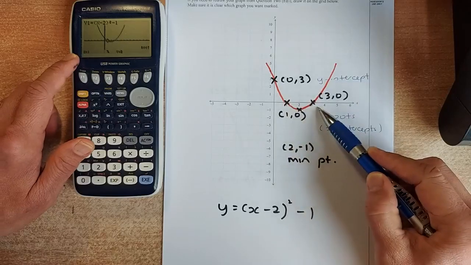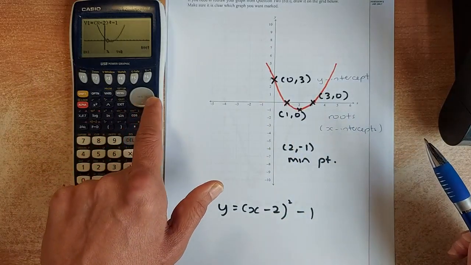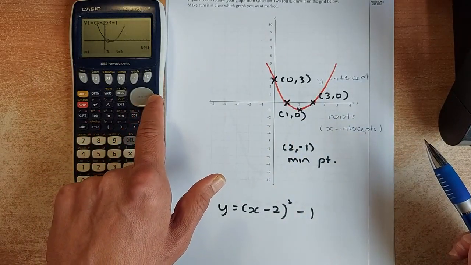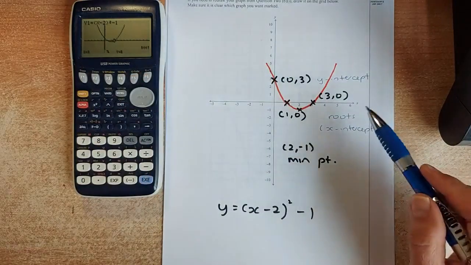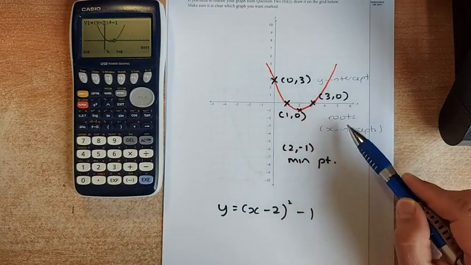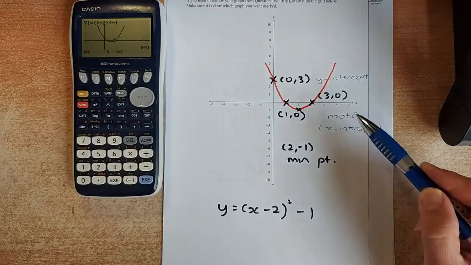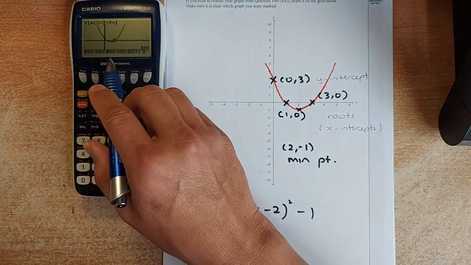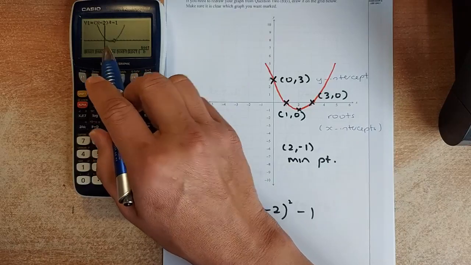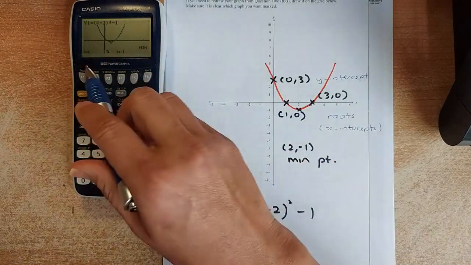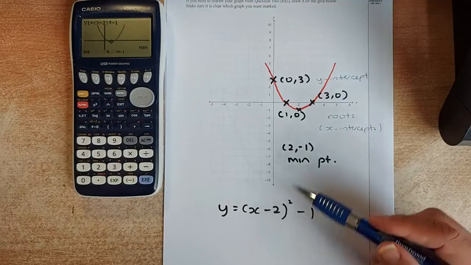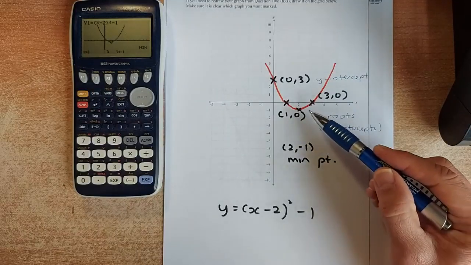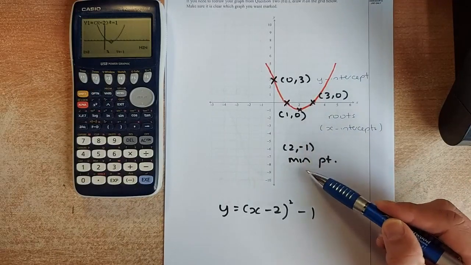To find the second point, you click on the button here, just press it again, and you will find it to be 3, 0. So those are the 2 roots or the x-intercepts. Then to find the minimum point, the same thing, go to G-Solve, and there's a minimum there. Just press F3, and the minimum appears as 2, -1. So 2, -1 is the minimum point.